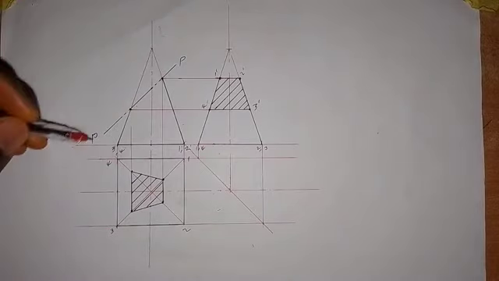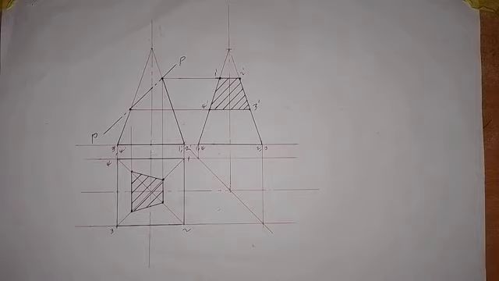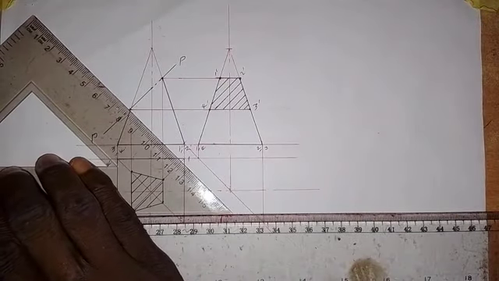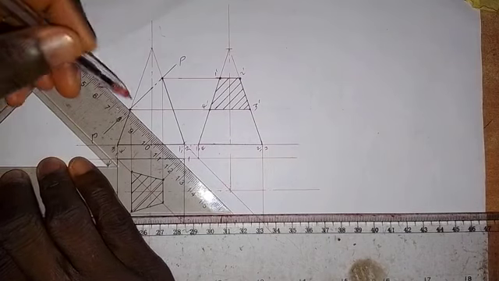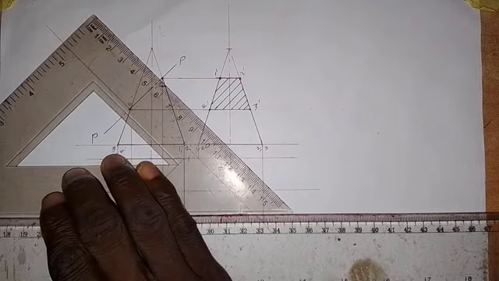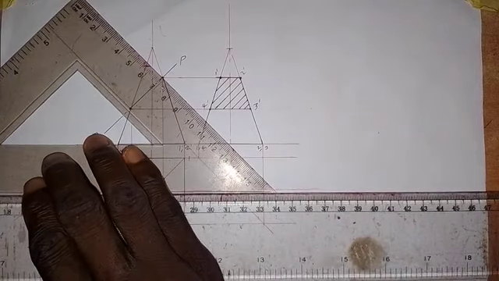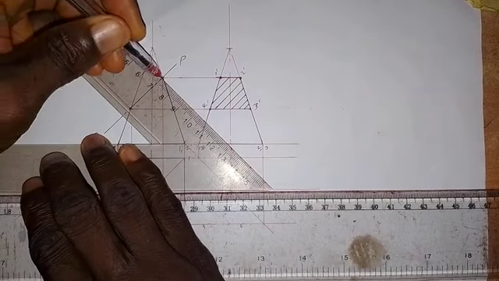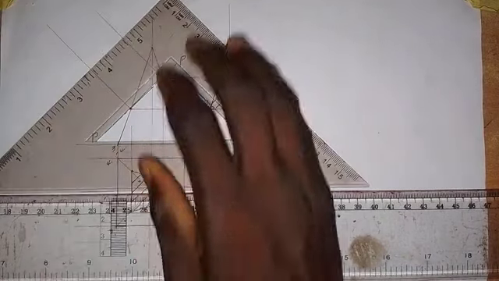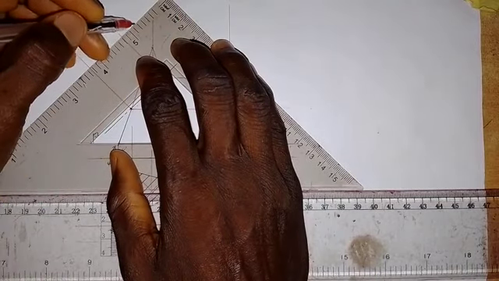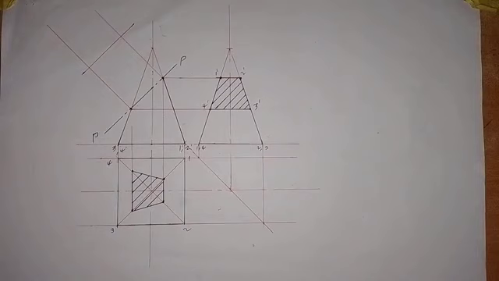So we have used 45 degrees set square to draw this cutting plane. So we are going to make use of 45 degrees set square again to draw a perpendicular line to this cutting plane. So we draw it in this direction, and also draw in this direction. Then we are going to draw a line that will be parallel to this line. We still need to make use of 45 degrees set square. So this is it.